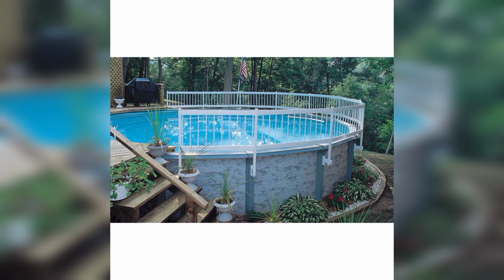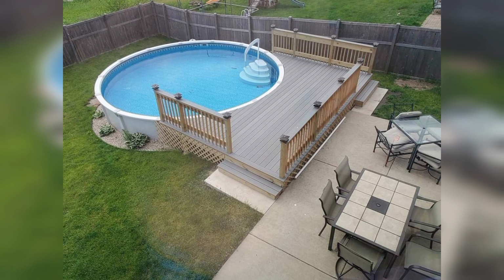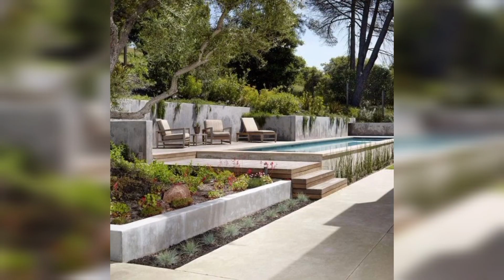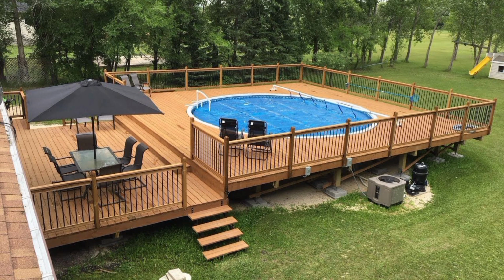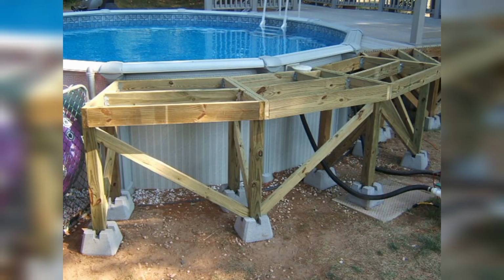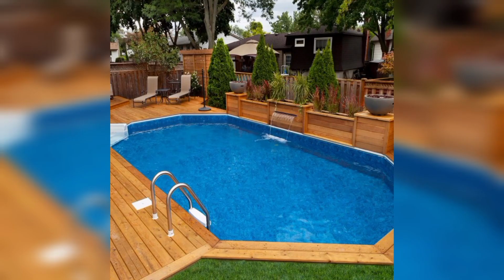Electrical and plumbing. This installation process involves connecting the pool to the electrical and plumbing systems. This includes adding features as well as additions like lights and heating systems.